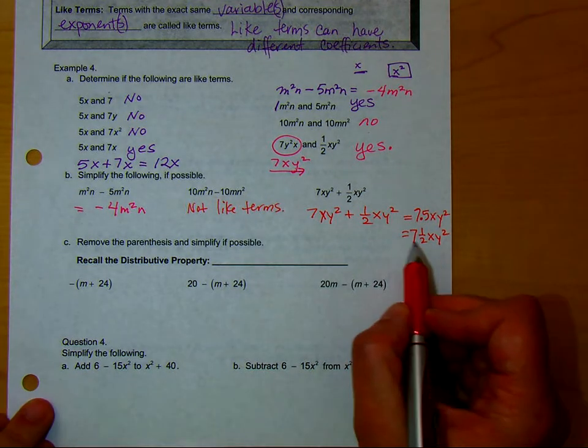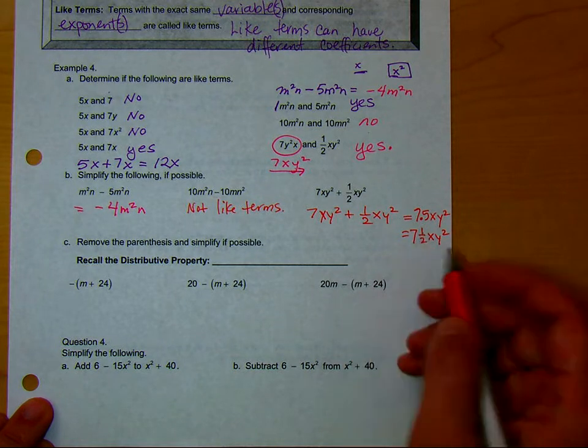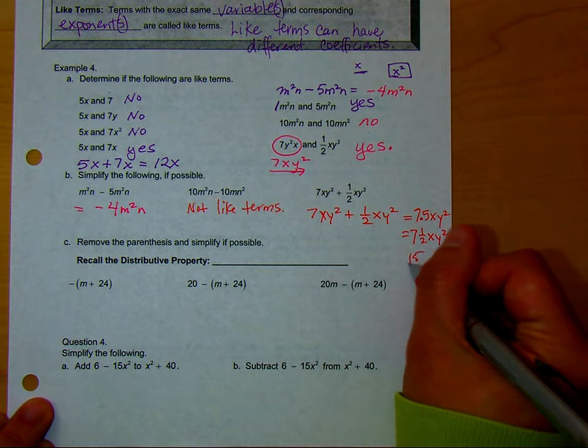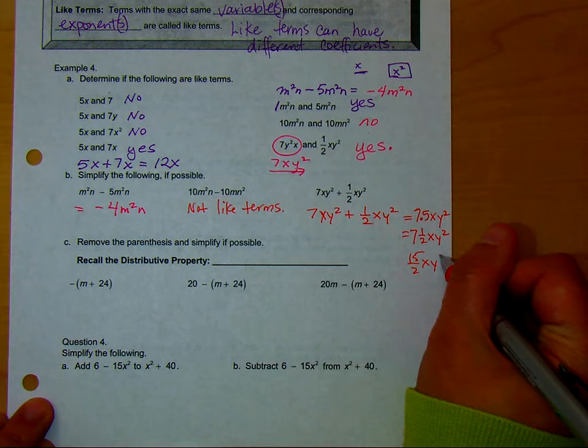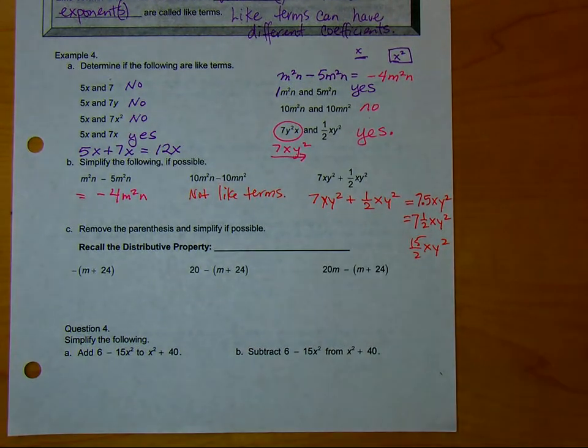We go 7 times 2. Yes, 7 times 2 is 14 plus 1 is 15. 15 halves xy squared. These are all equivalent. And me personally, I would accept any one of those answers. I care if you simplify. These are all simplified.